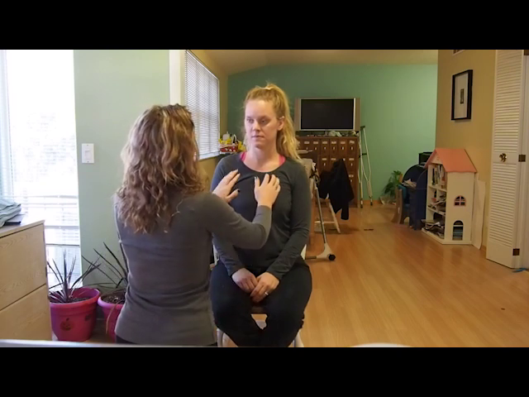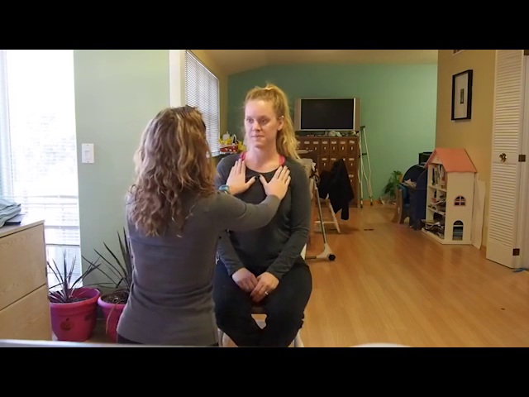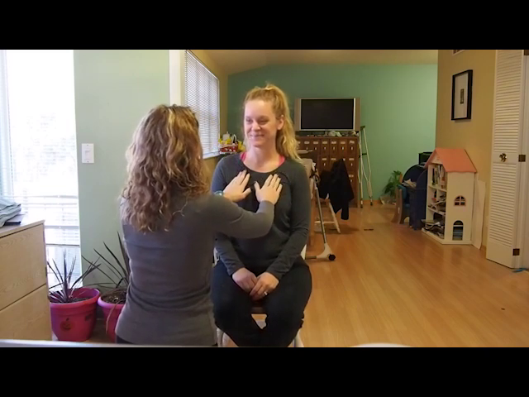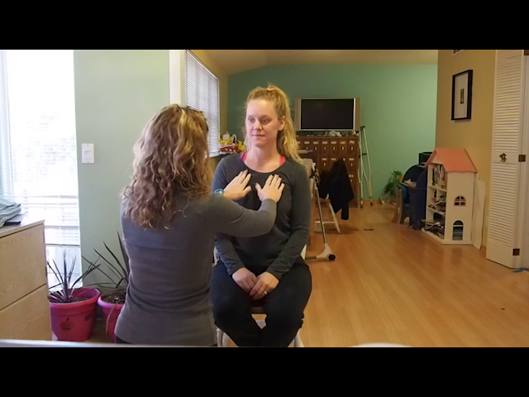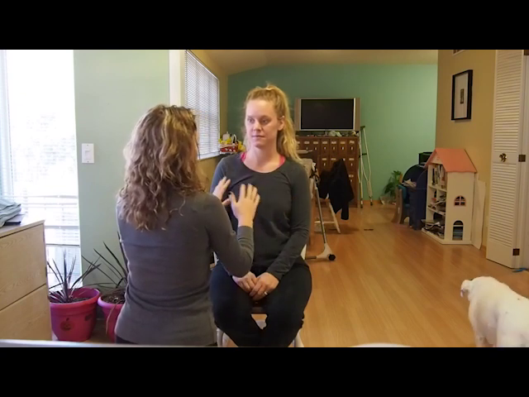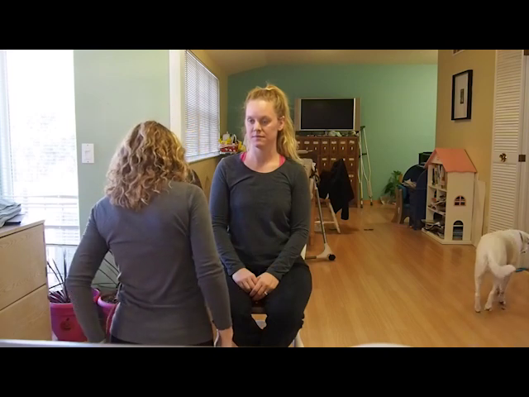And then again, I would have you say the word dog. Dog. And I would feel for the fremitus, and note that vibration should still feel the same between the front and the back side of her.